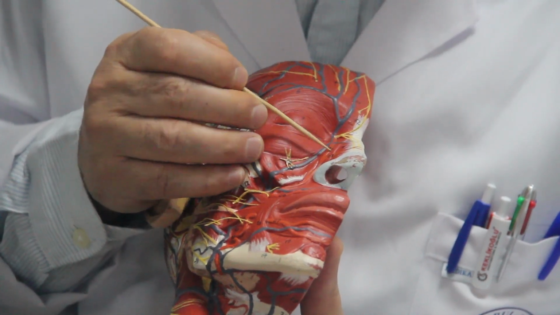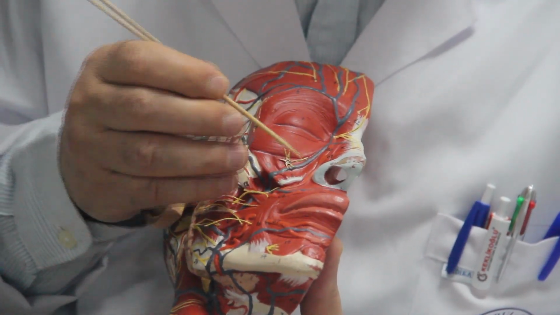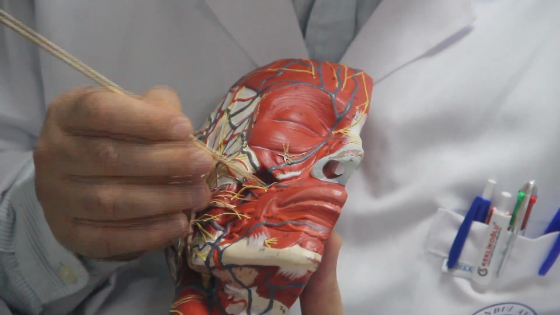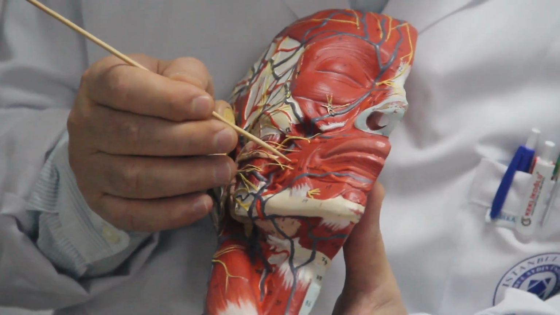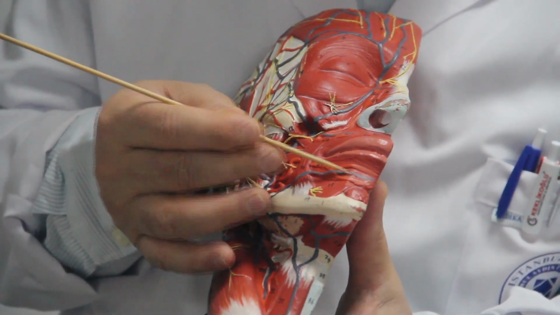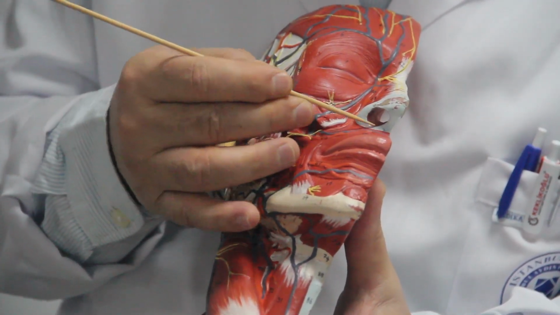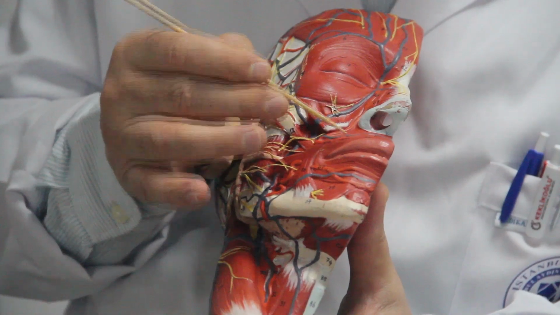So the angular is a branch off from facial. This is the facial artery here. Facial artery at this level gives off superior labial and inferior labial. Superior labial gives off the septal branch. So we have the septal branch that comes off from superior labial.